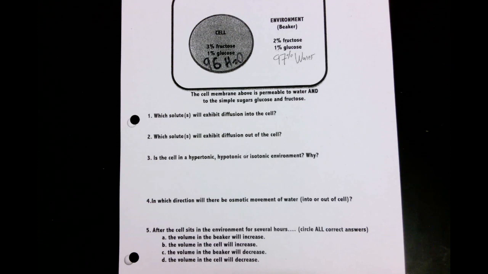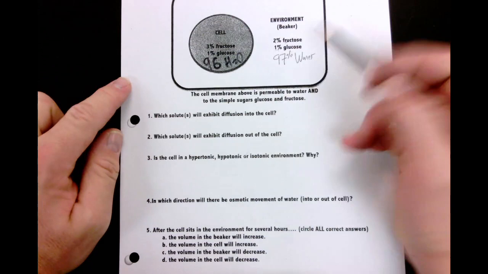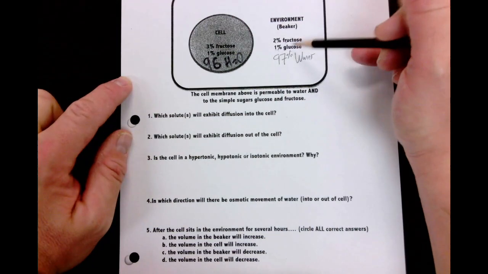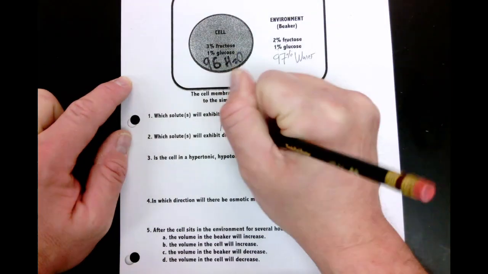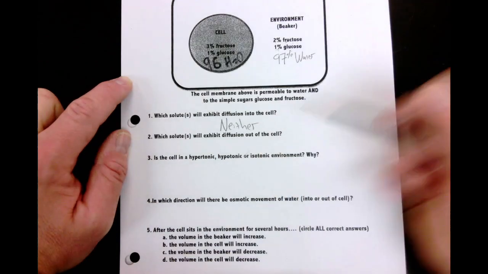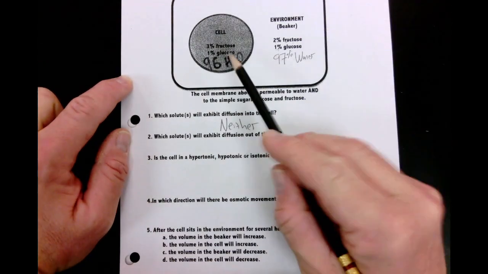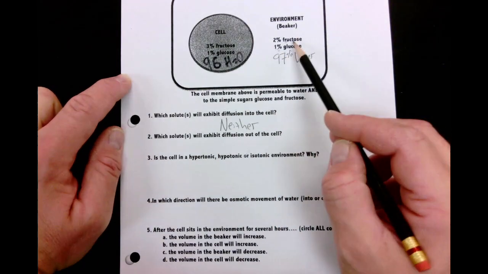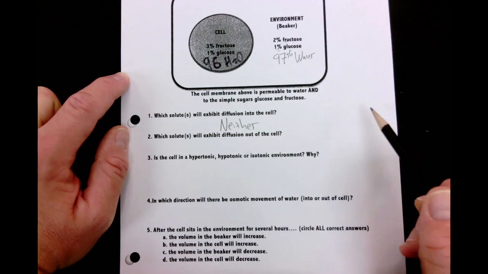There'll be a little bit of movement into the cell and a little bit of movement out of the cell, but overall, no overall movement. So neither of these solutes will diffuse into the cell because they're either the same concentration or less concentrated in the environment.